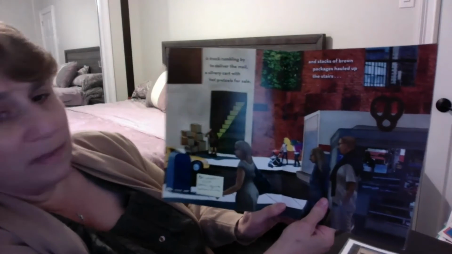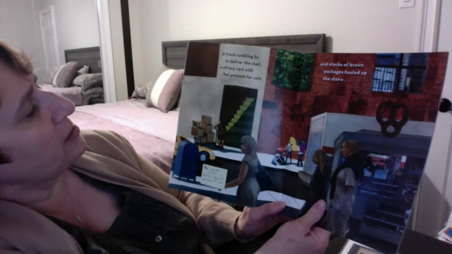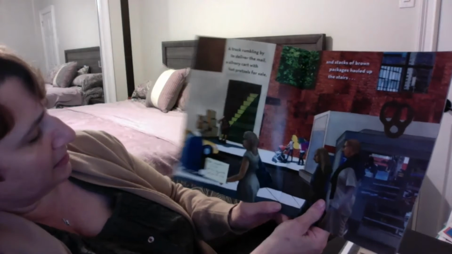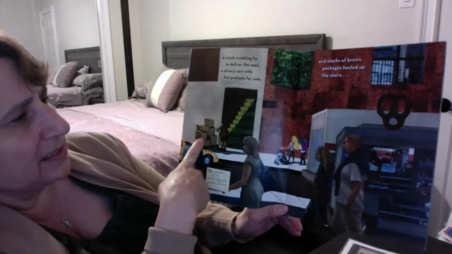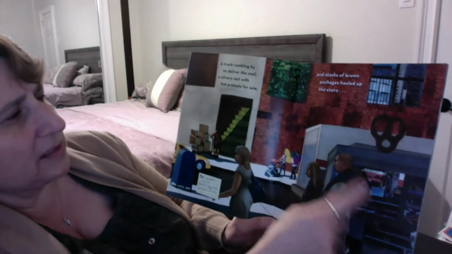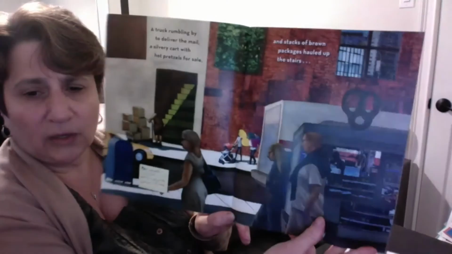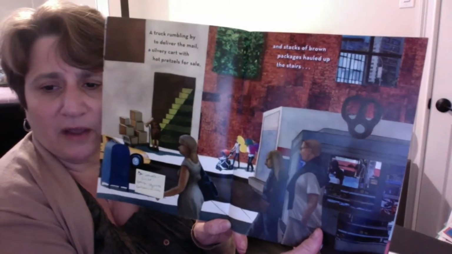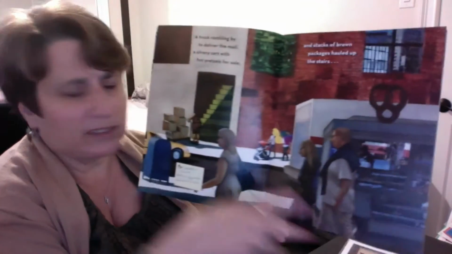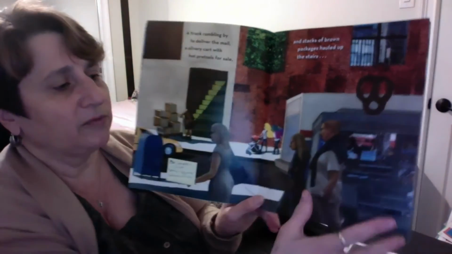A truck rumbling by to deliver the mail. A silvery cart with hot pretzels for sale. Look at that. I see some shapes of boxes. What shapes are those boxes? Look at the shapes in the pretzel. And stacks of brown packages hauled up the stairs. Well, people are very busy in the city, going to work, going home, to their houses. What is on the car there, the taxi cab? What's that shape we see right here? Do you see that shape? That's a circle. Very good.